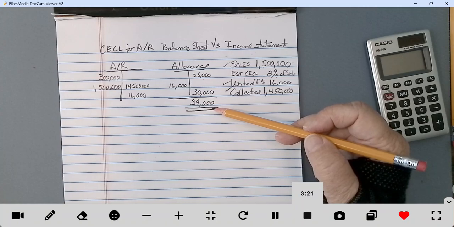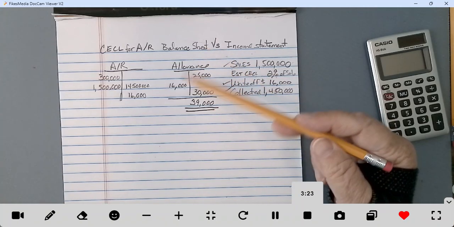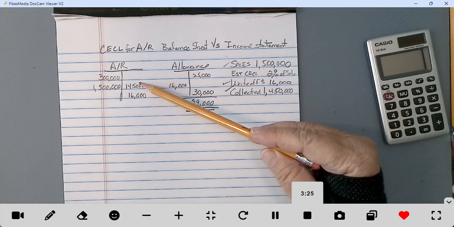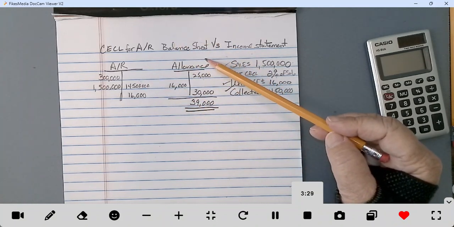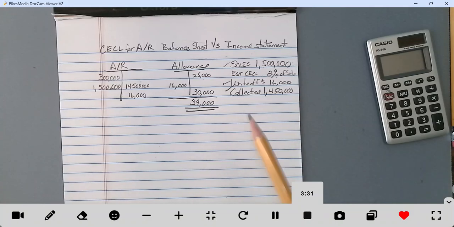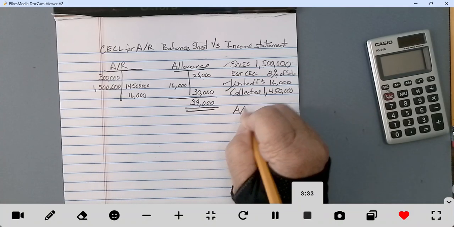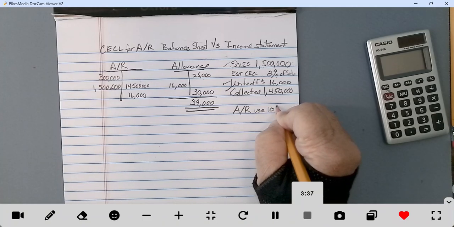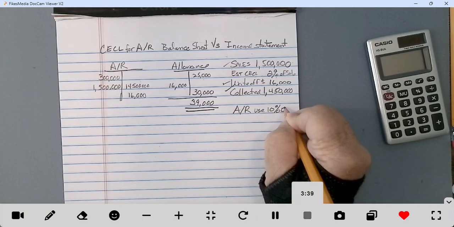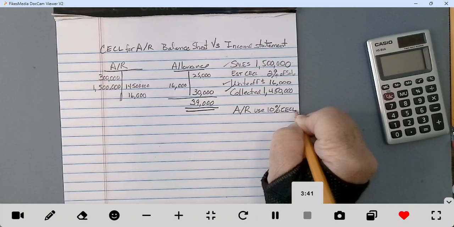Different than what we saw in the previous video when we had a credit and debit balance in the allowance account, and we were estimating it based on the accounts receivable. So what would the accounts receivable approach give? If I do an accounts receivable, I would use 10% for the credit losses.